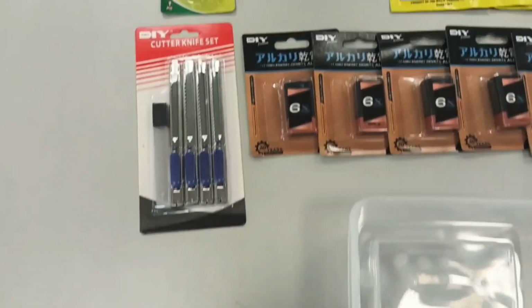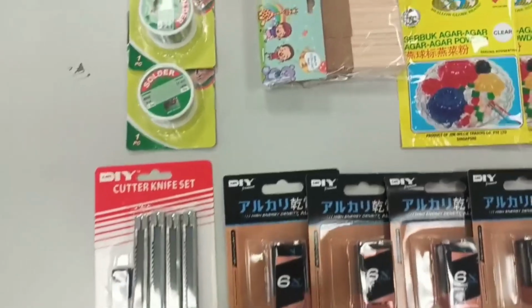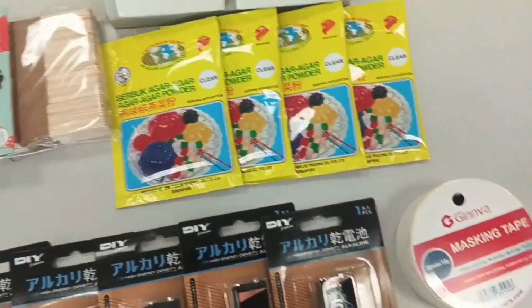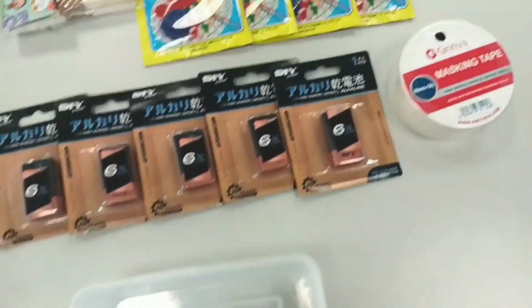The materials or ingredients needed are a razor blade, stainless steel wire, wooden craft sticks, agar-agar powder, masking tape, 5 pieces of 9-volt battery, and a plastic container.